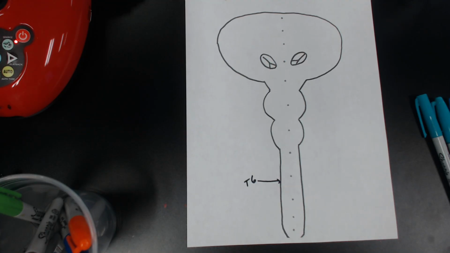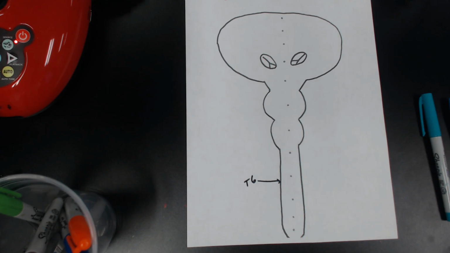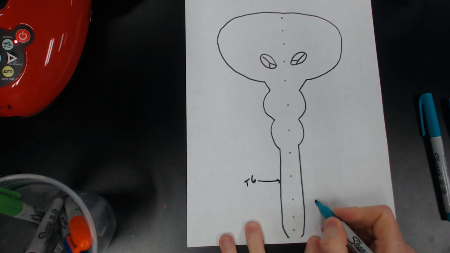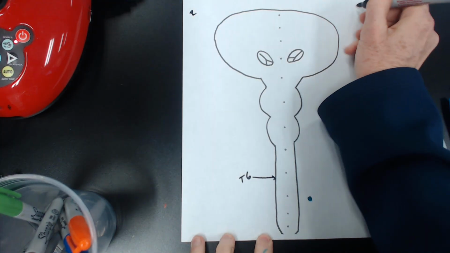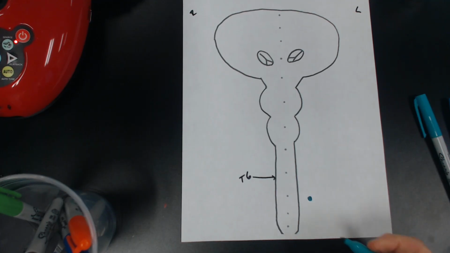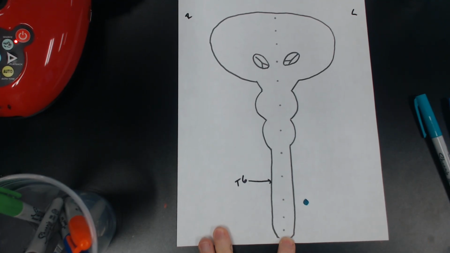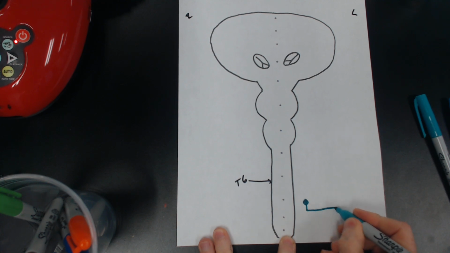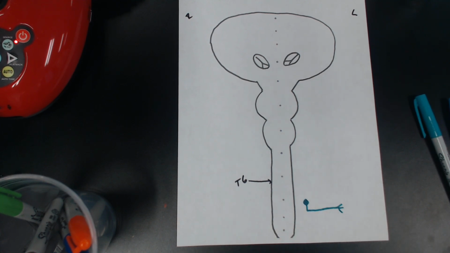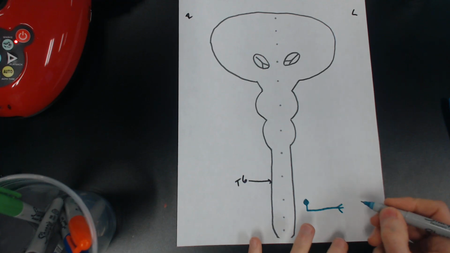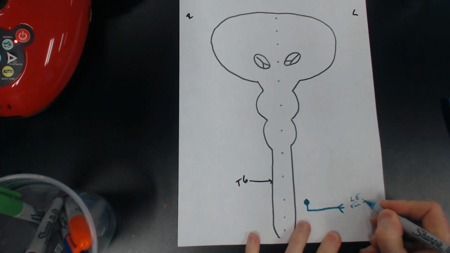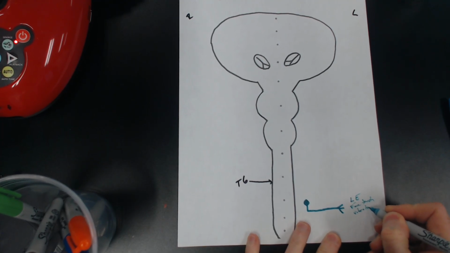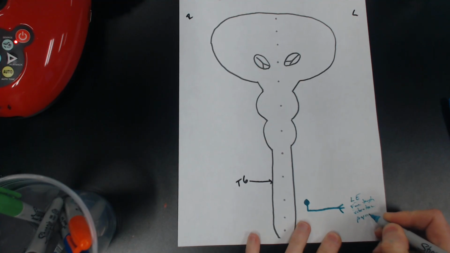So, below the level of T6, I have sitting here in the dorsal root ganglia. Oh, and let's label, this is the right side of the body, and this is the left side of the body. Below the level T6, here in my dorsal root ganglia, I have my pseudounipolar first order neuron, and it is picking up DCML information, which is below the level of T6. You can think lower extremity, fine touch, vibration, and proprioception.